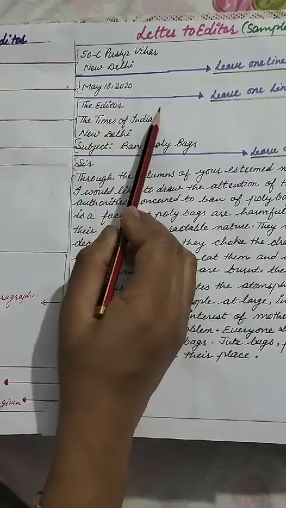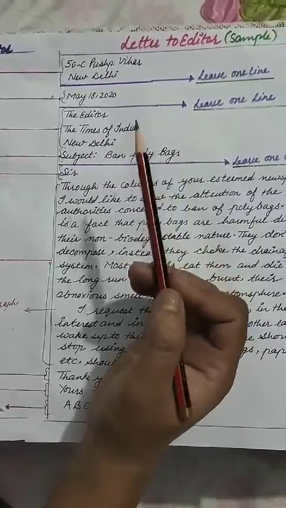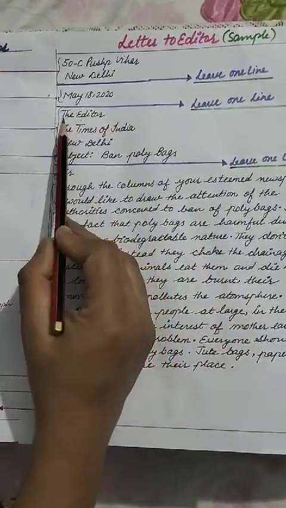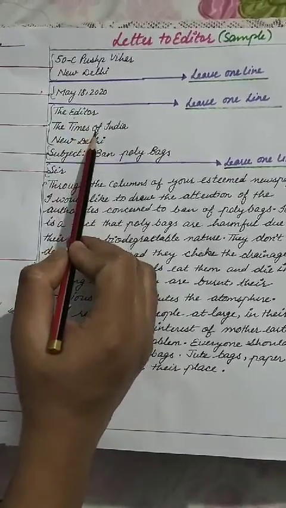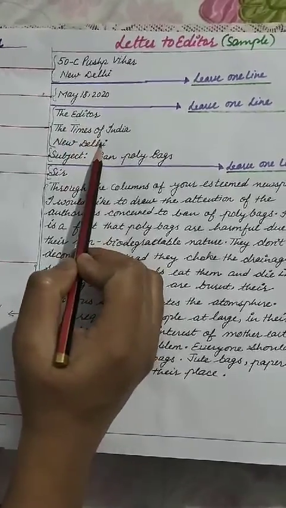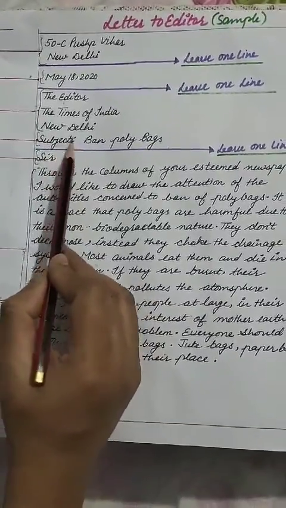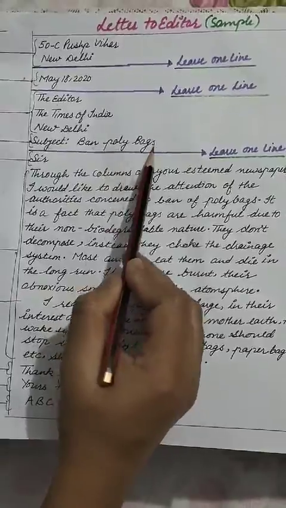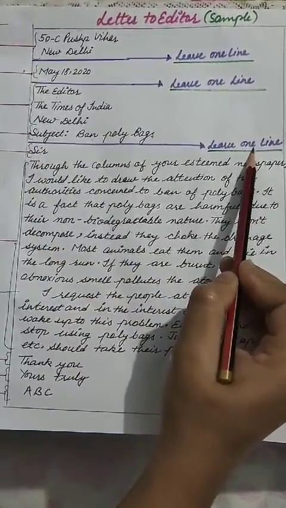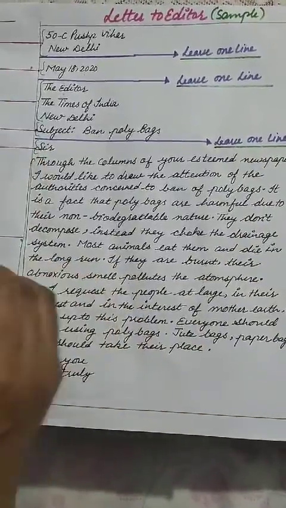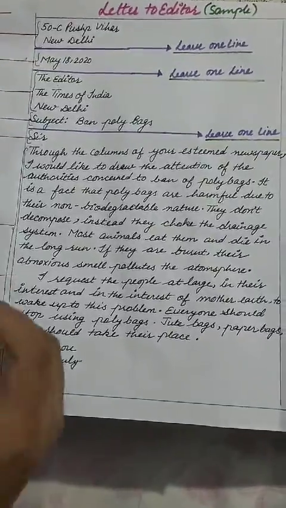For receiver's address, you will not write directly the name of the newspaper or the magazine. You have to write down the editor. Then you have to give the name of the newspaper, then where it is published. After that, you have to write down the subject, like I have taken here, ban polybags. After writing subject, you have to leave once again a line, and then you have to go for salutation, that is sir or madam, according to the situation.